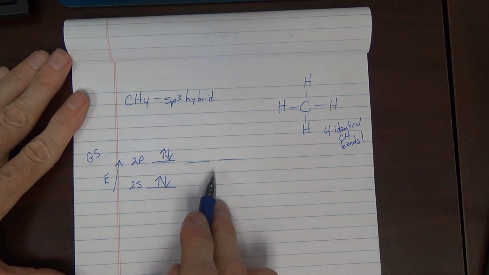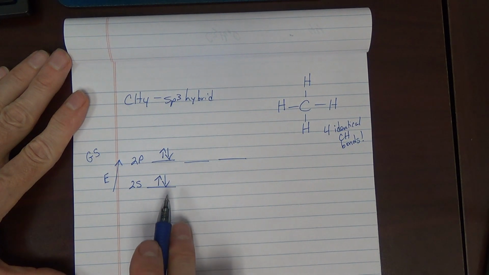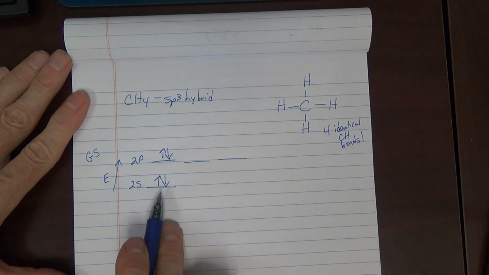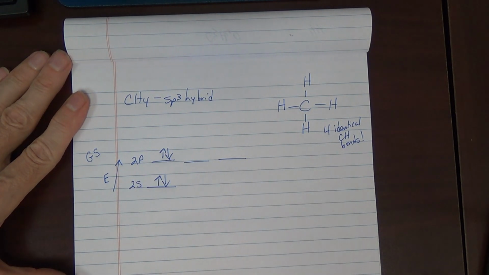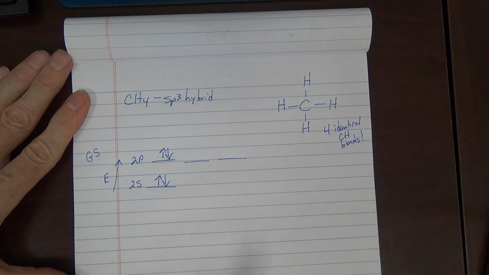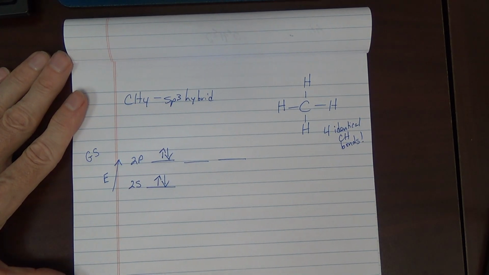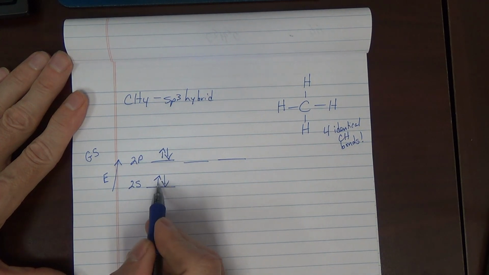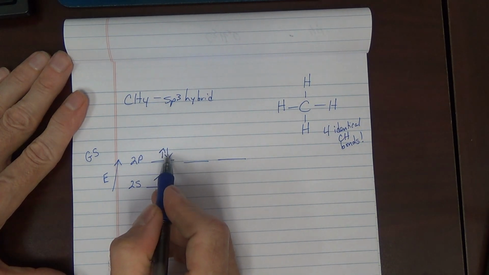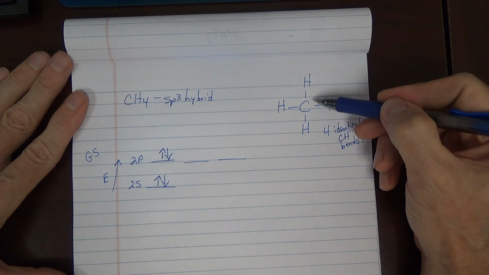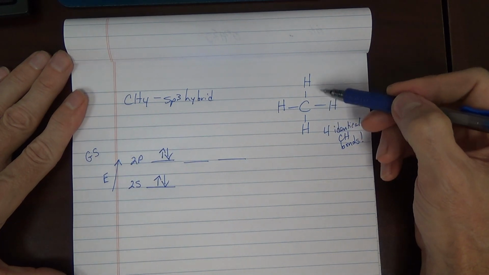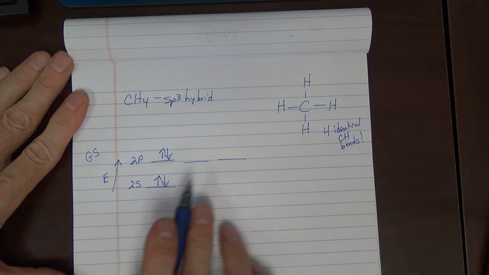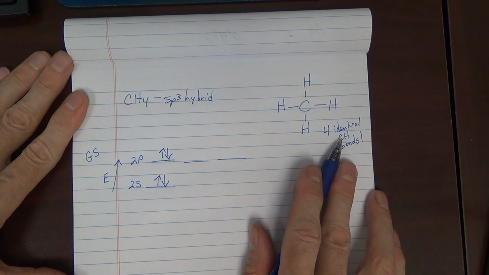But look at these orbitals that we have. First off, we don't have 4 identical orbitals. We've got 3 p's and 1 s. You're not going to be able to make 4 identical CH bonds using 2 different types of orbitals. The other thing is, this looks like 2 electrons in 1 orbital. This looks like a lone pair of electrons. The carbon doesn't have a lone pair. So we've got some issues here in using the ground state configuration to explain the observed bonding.